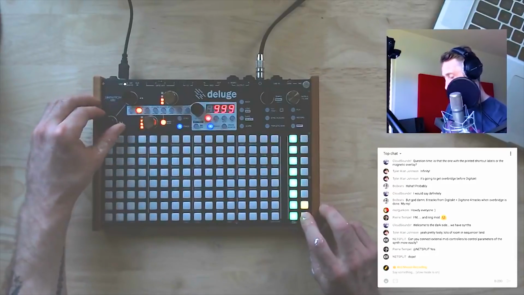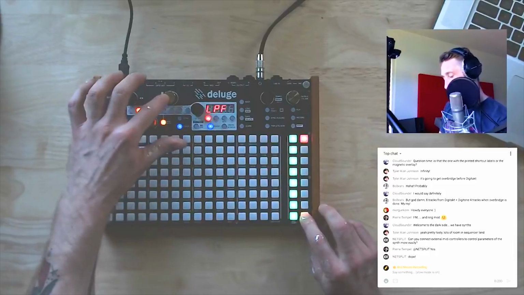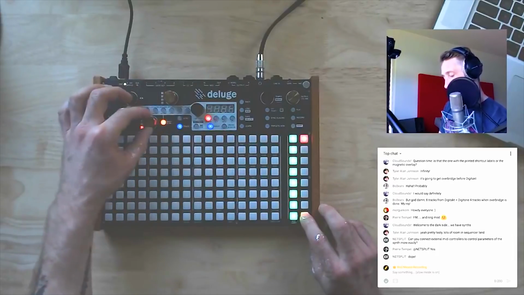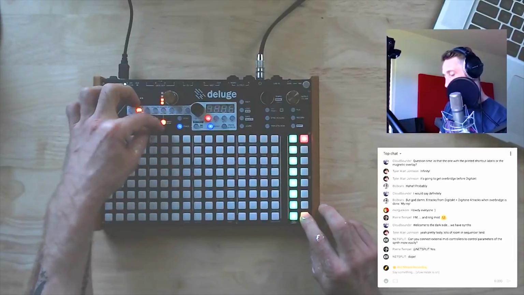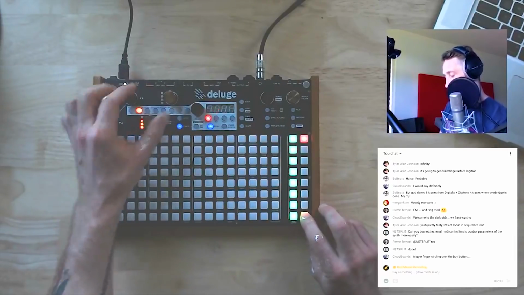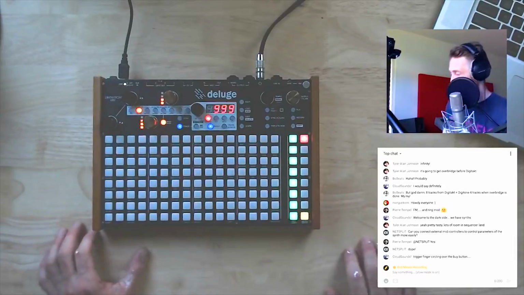I'm going to scroll down here and go back to my high pass filter and turn it off. Go back to my EQ, turn up that bass. So you can hear that bass coming in. All right.